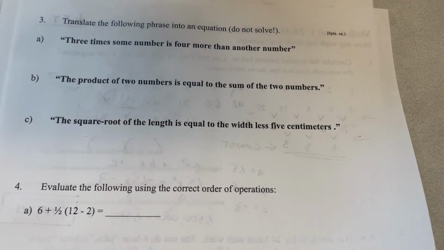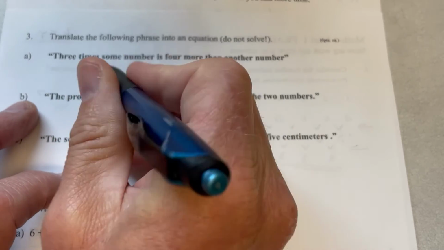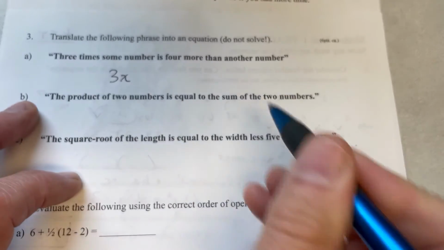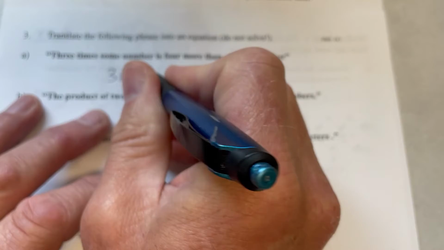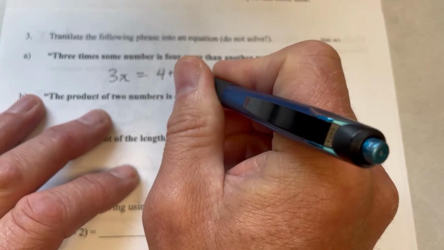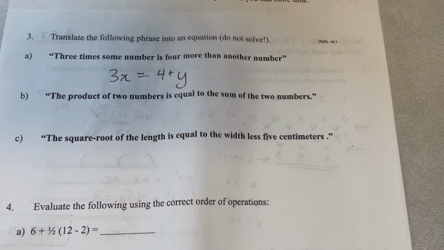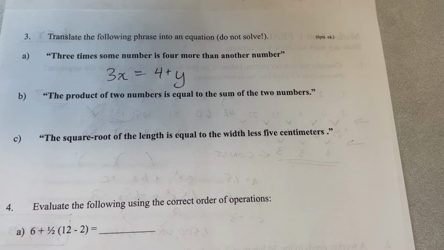Then on to the back page, we're writing some equations. Just go carefully, know what the words mean. 3 times some number, that's going to be 3 times x, some number, that's an equal sign. 4 more than another number is y. So you can use any letters you want. Use your initials for all I care. Just make sure it's clear that there's a variable, all right?